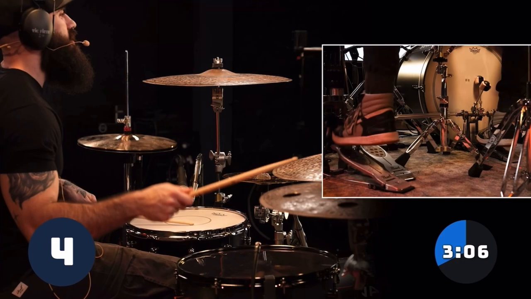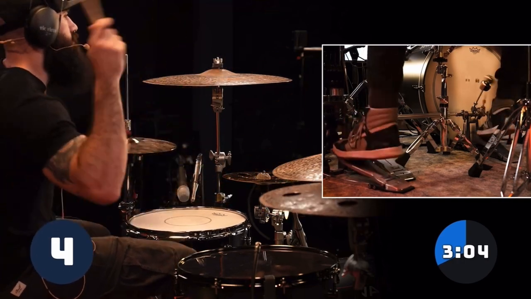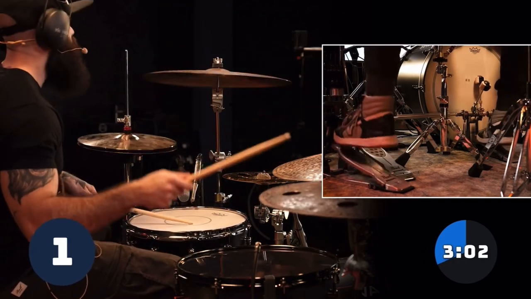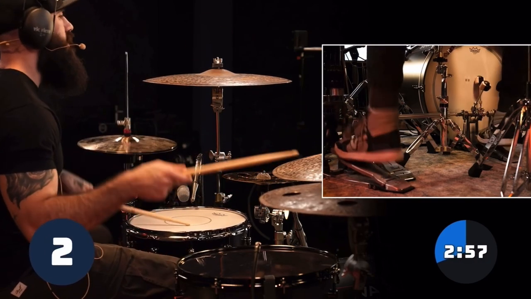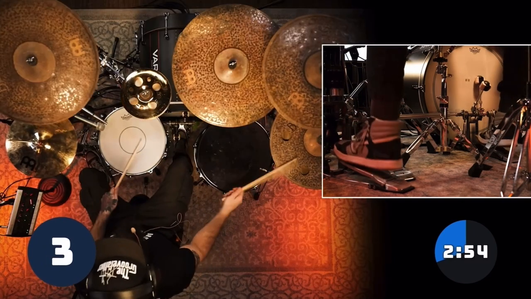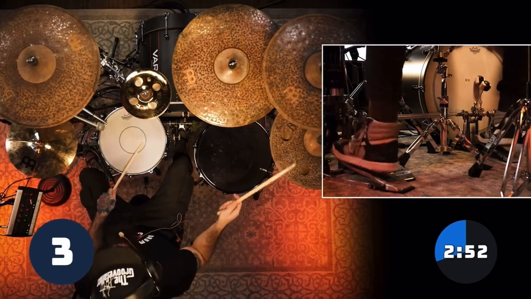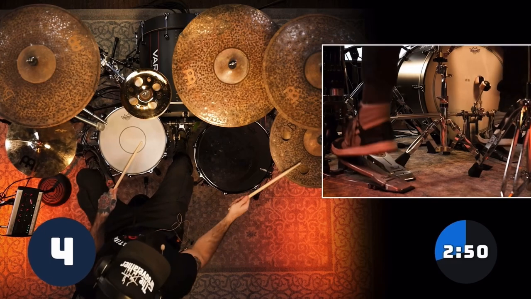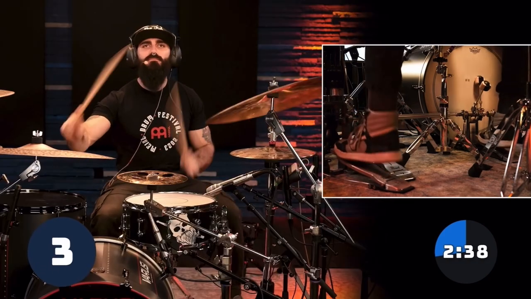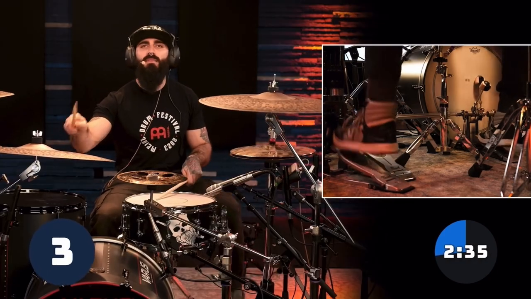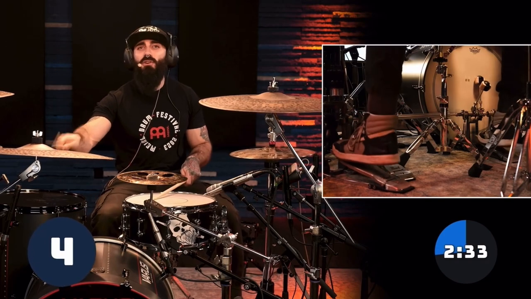Let's keep hitting those crashes. 3, 4. Let's do it twice. 1, 2, 3, 4. And once more. 1, 2, 3, 4. And now, let's just move somewhere else. We can go back to the right bell. Technically, you could go anywhere.